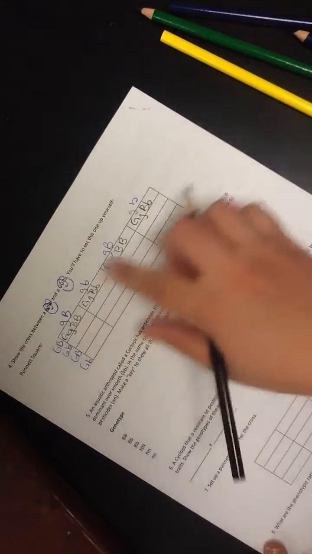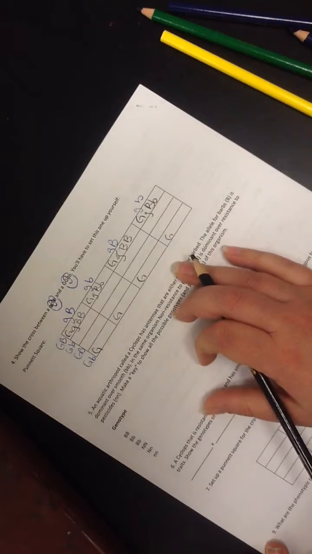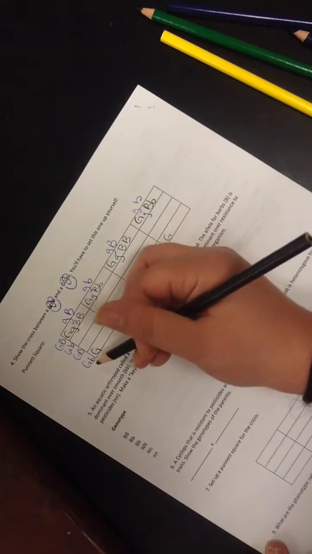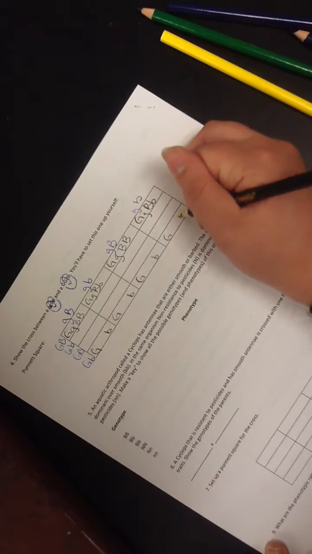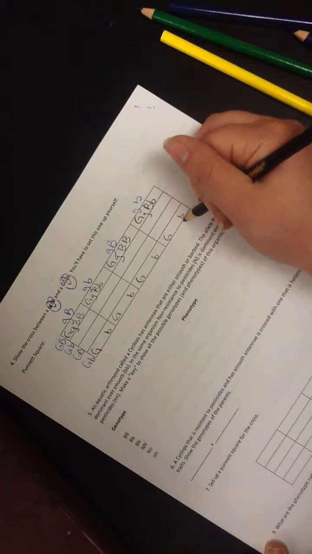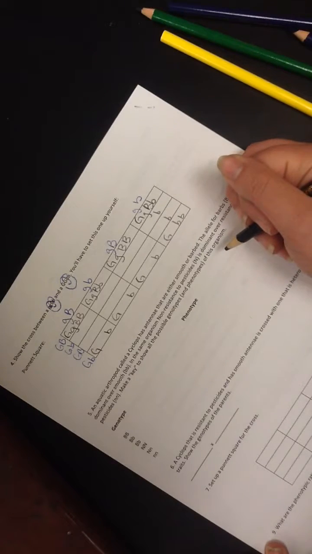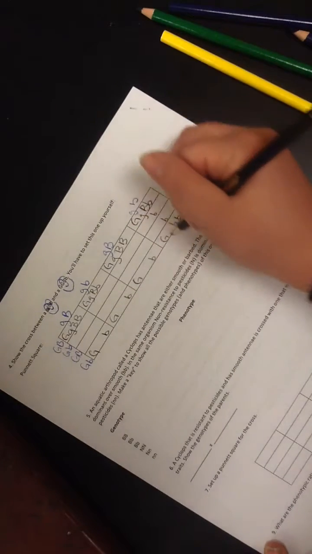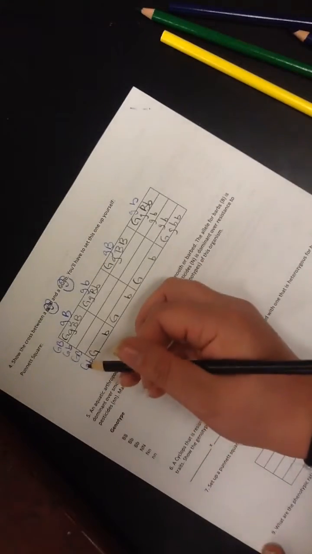Okay? And then you can do it by rows too. I kind of do it in order, but you can do it by rows. So, for example, all this row is going to have a big G. Right? And then it's going to have a little b. All this row is going to have a little b. And it's all going to have a little g. So you can do it that way too if you want. Some kids do it that way.